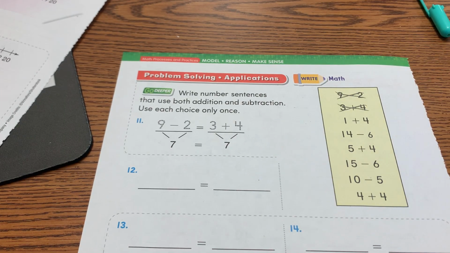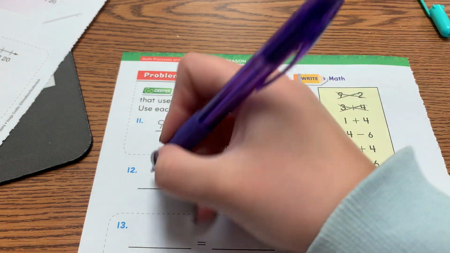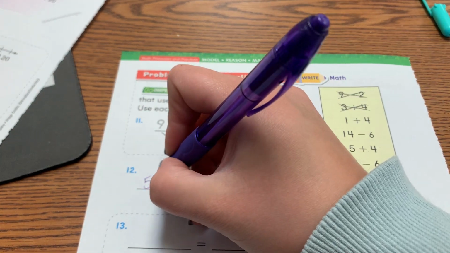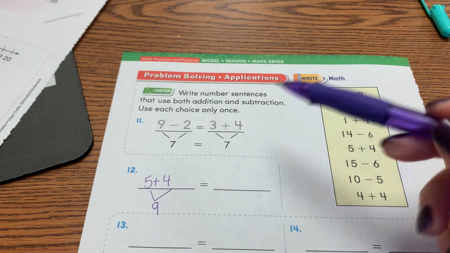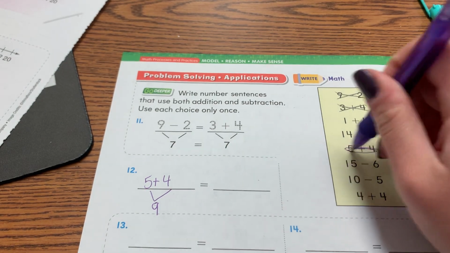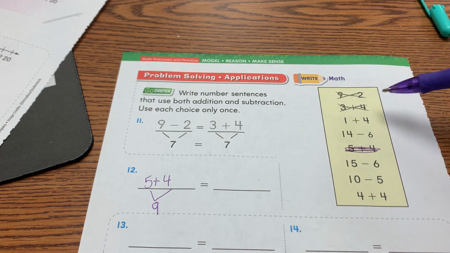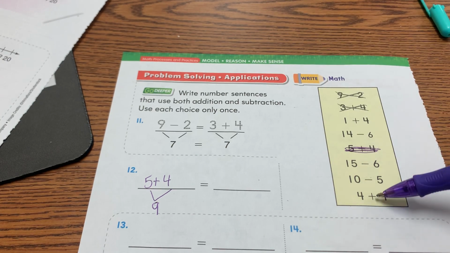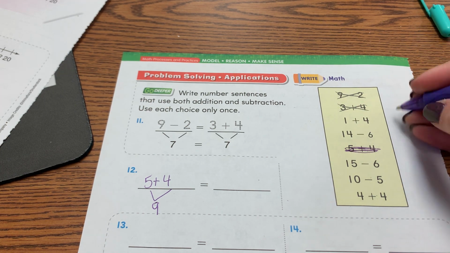So I'm going to start off with 5 plus 4 just because I like those numbers. So 5 plus 4 is going to give me 9. So we need to find now a subtraction problem that equals 9. Okay, so we're not going to look at these addition problems anymore. We don't need those. Okay, let's try 14 minus 6.